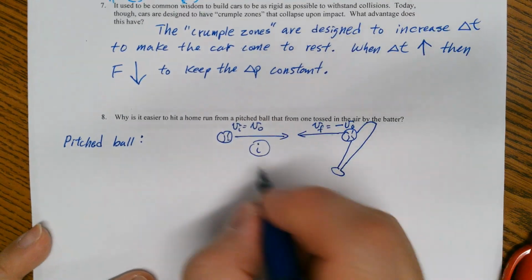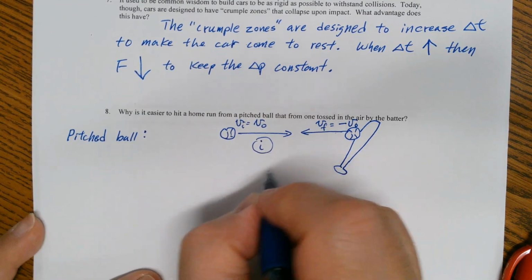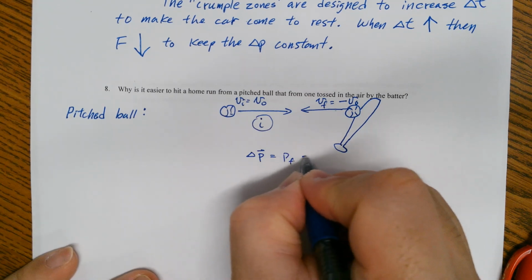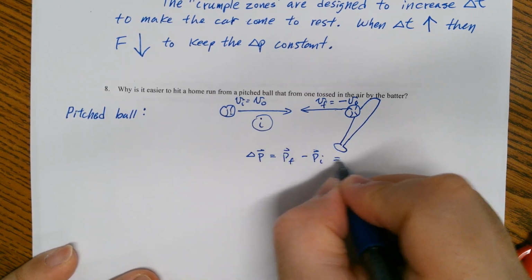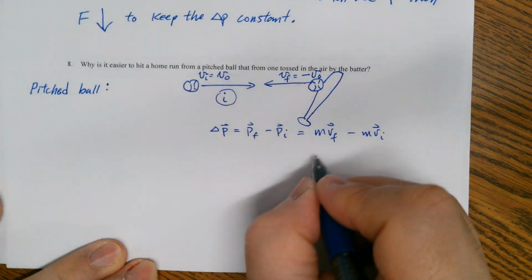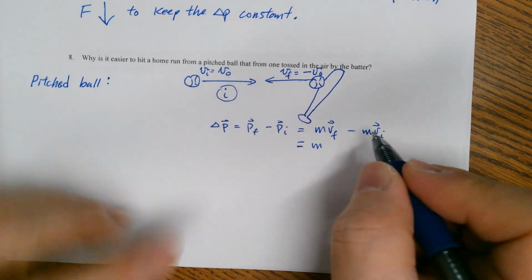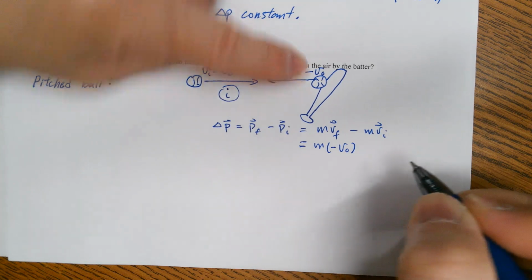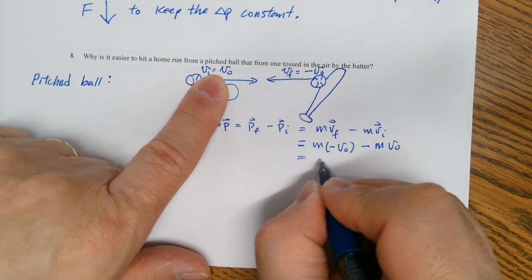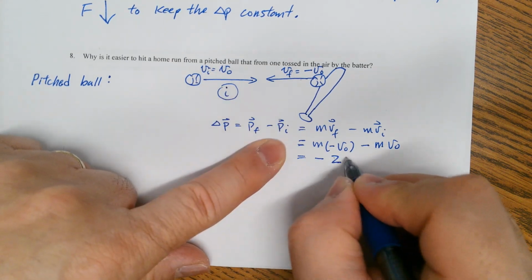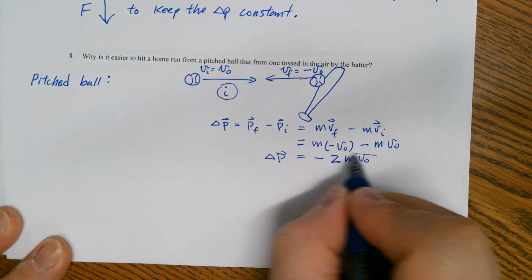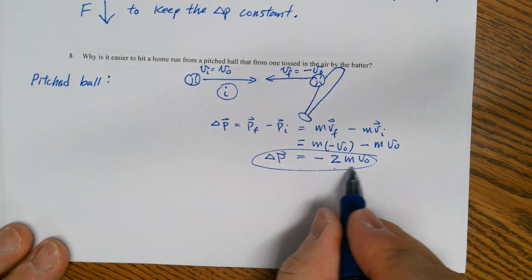So the change in momentum is equal to the final momentum minus the initial momentum, which means mv final minus mv initial. My mv final is m times negative v naught, minus m times positive v naught, giving me negative 2 mv naught. So my change in momentum becomes negative 2 times mv naught.